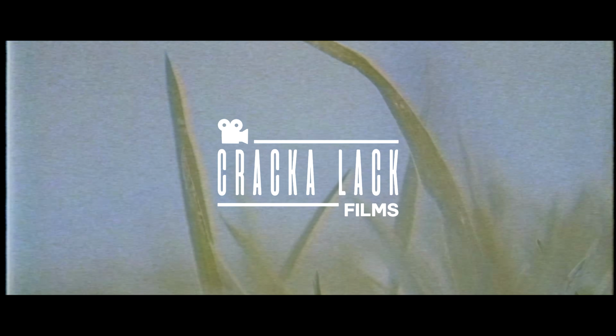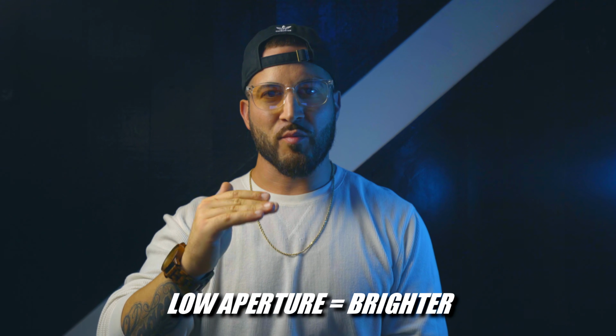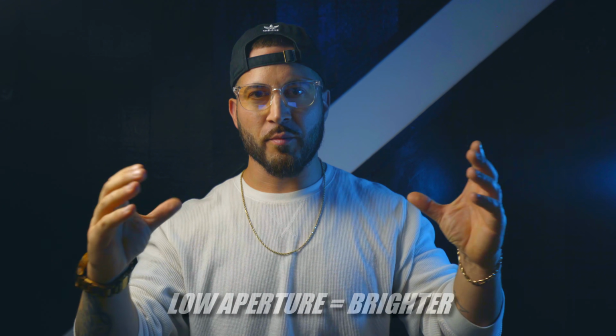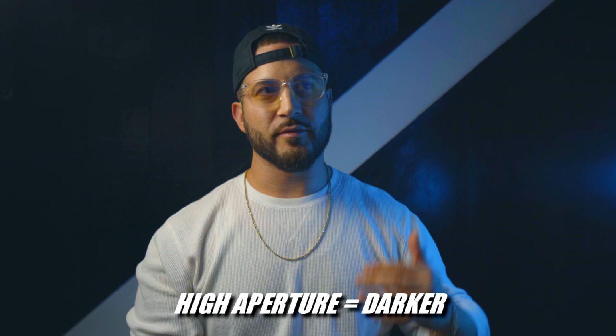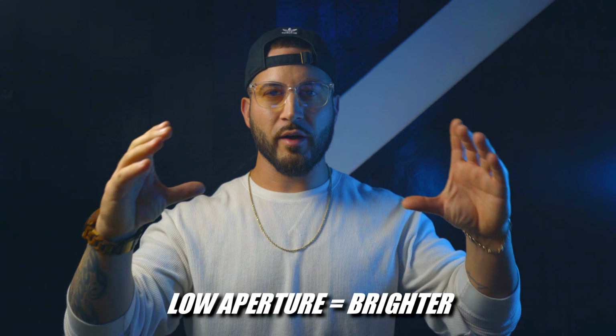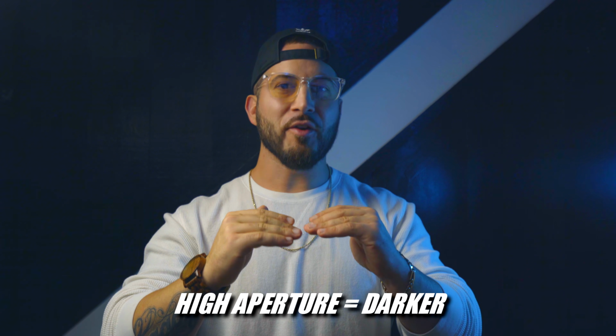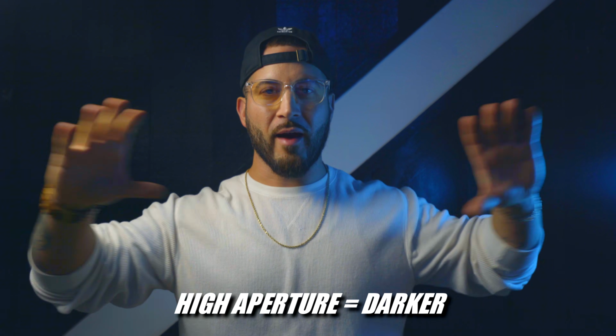One thing to remember with your aperture is the lower you set your aperture, let's say you go down to like 1.8, the brighter your video will be. The higher your aperture, like 8, 9, 10, 11, the darker it'll be. So a lot of the lenses that are known for being good in low light have a low aperture like 1.8. So the lower your aperture, the brighter it is, and the more shallow depth of field you have. But then the higher you set your aperture, the more everything's in focus.